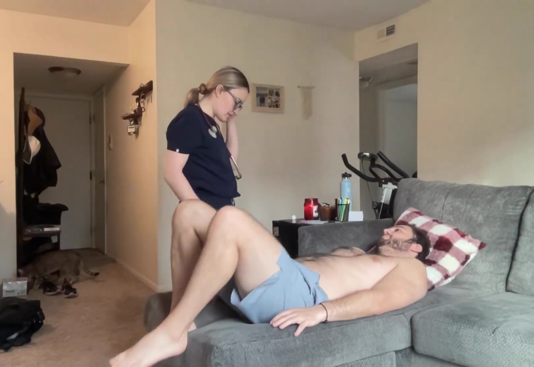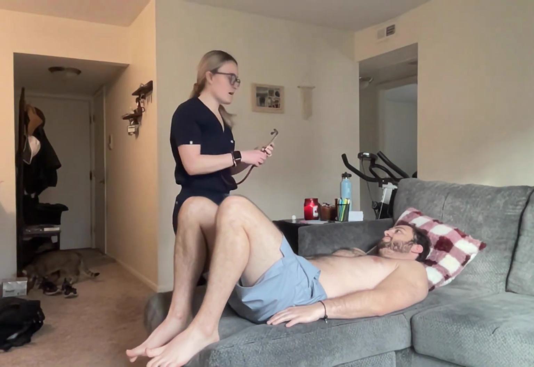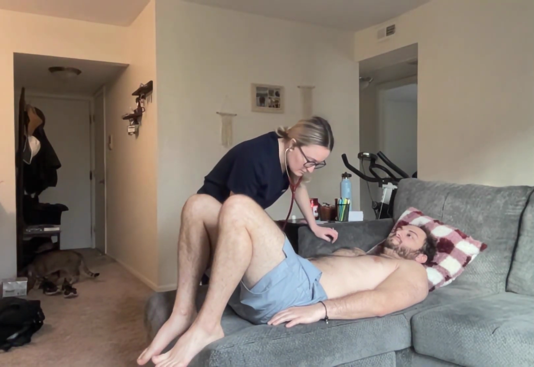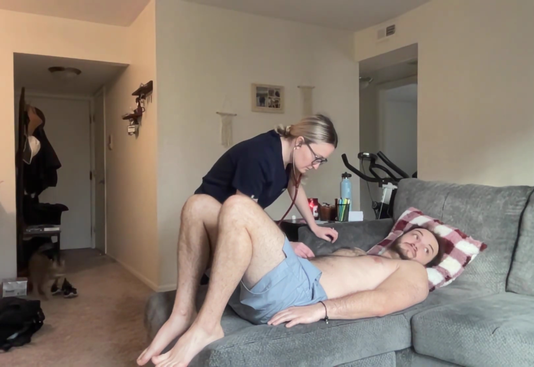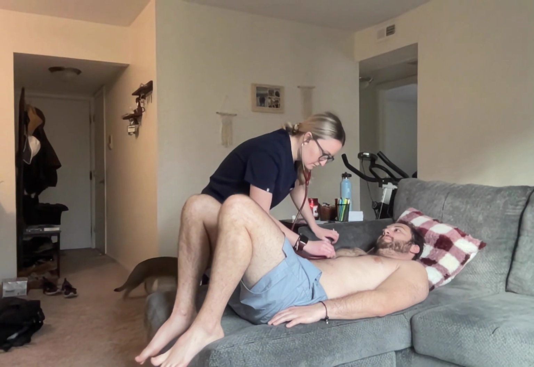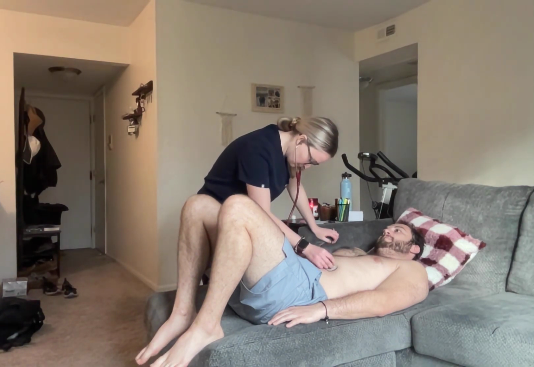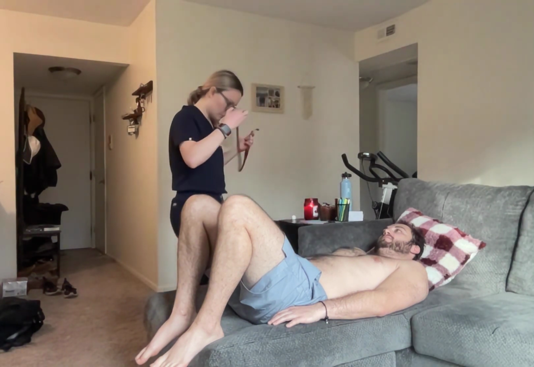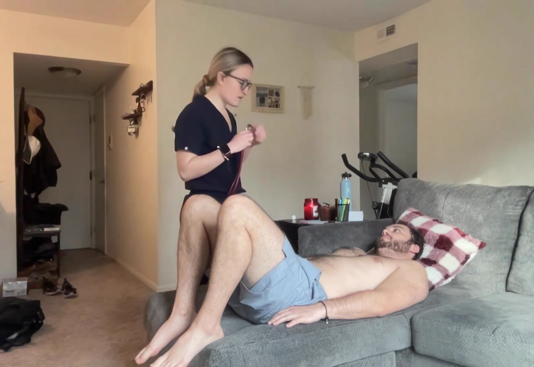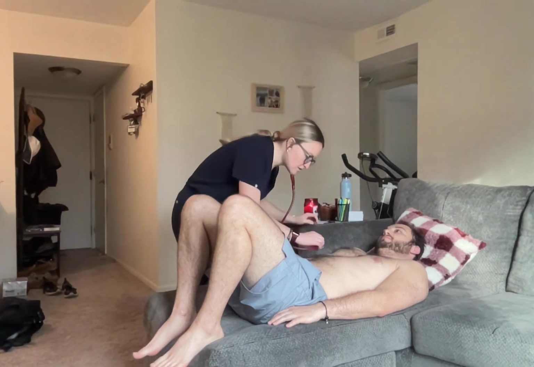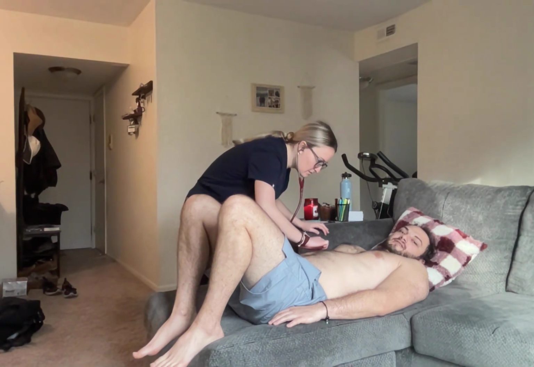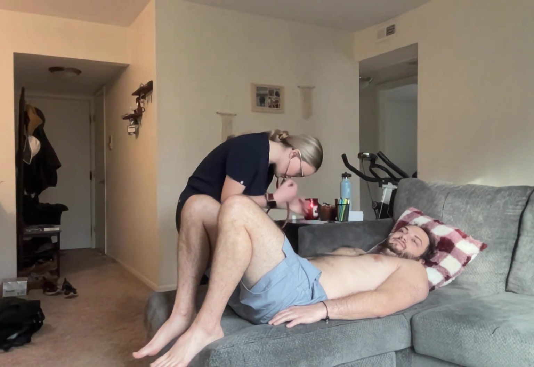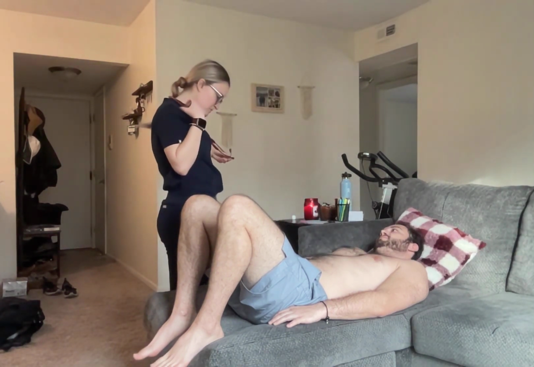Next, I'm going to be auscultating the bowel sounds in all the quadrants and then in the epigastric. Next, I'm going to be auscultating over the liver while Josh takes a deep breath, so take a big breath for me. Good. And then next over the spleen. Good. So I'm listening for any friction rubs.